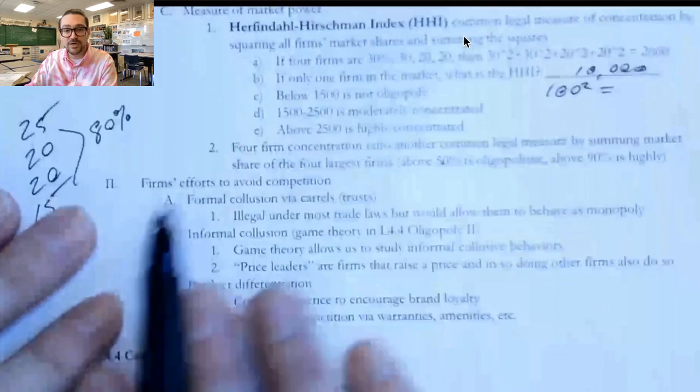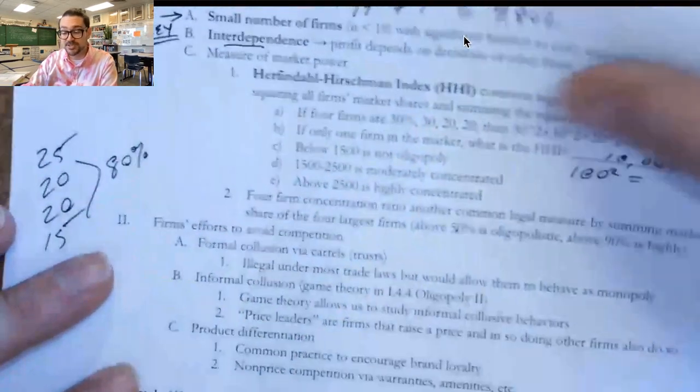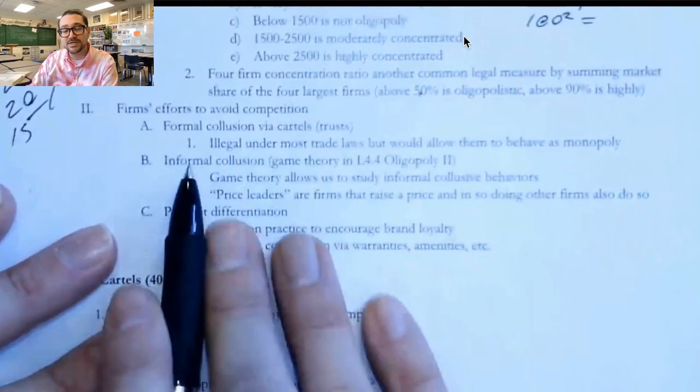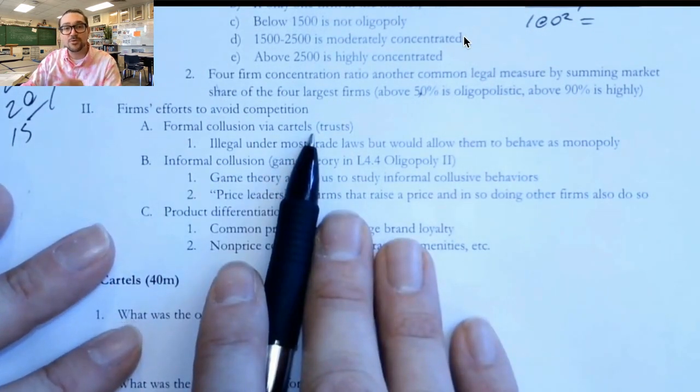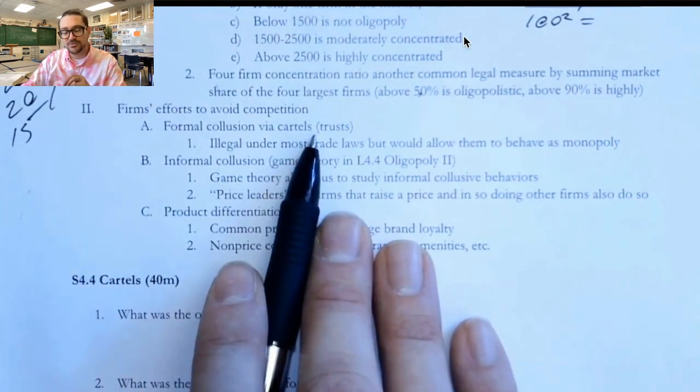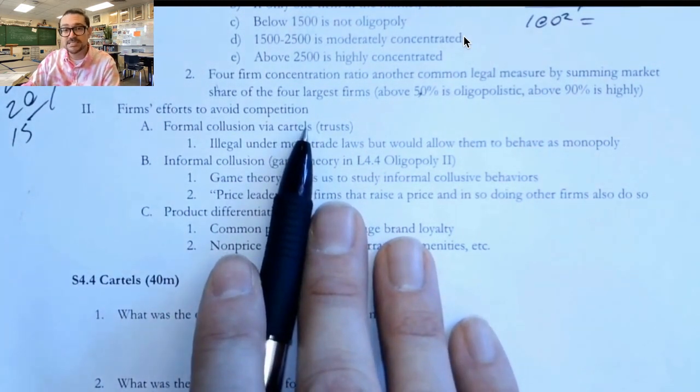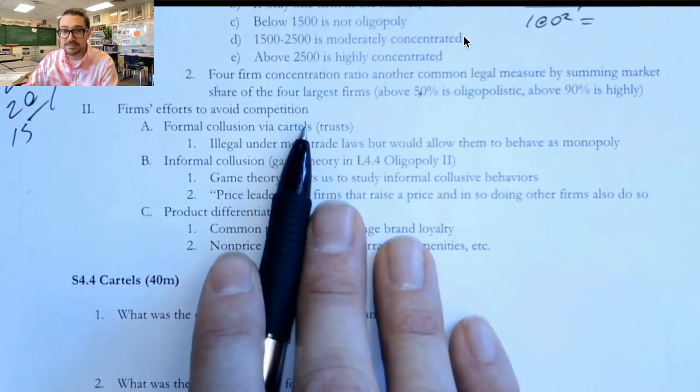Now, firms are going to avoid competing with each other as much as possible in oligopolies. There are three ways that they do that. One is by trying to form cartels or trusts. That's a formal agreement where they determine an agreement to restrict their output and raise prices. It's illegal in the United States, but it's also relatively common because it's really hard to detect.